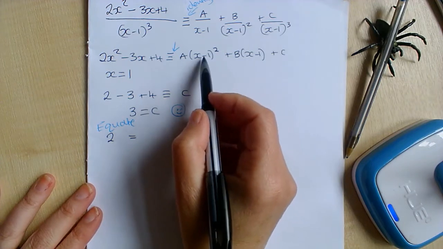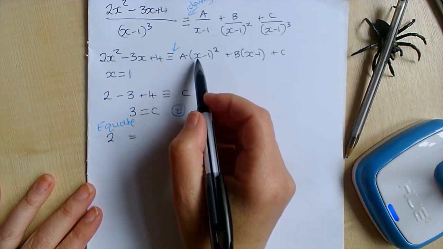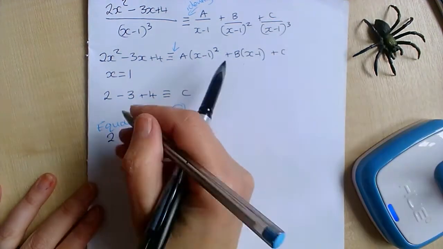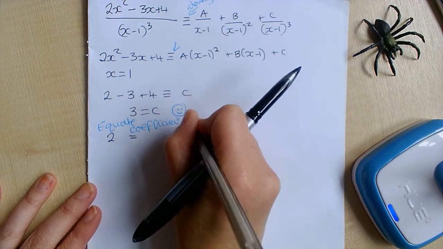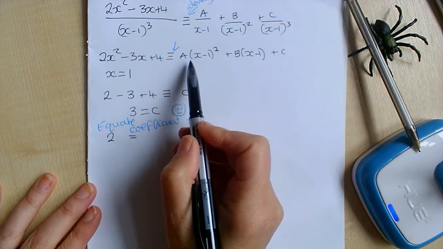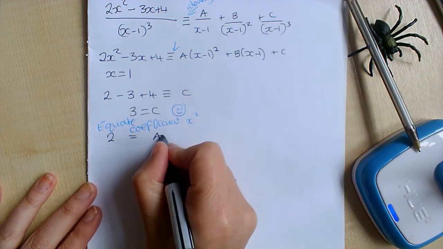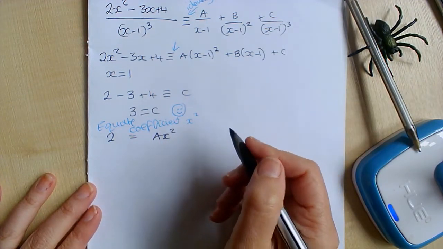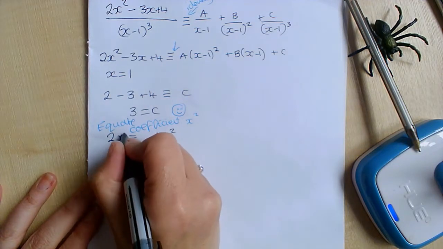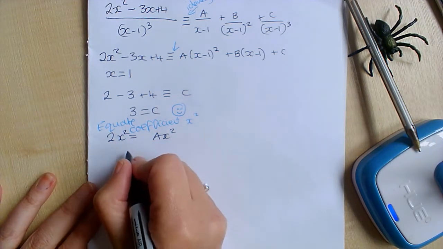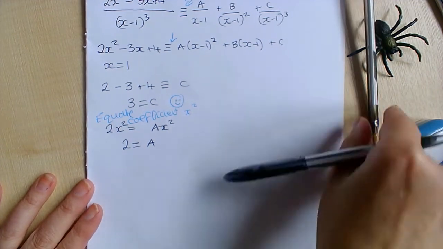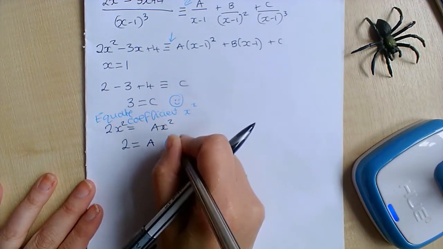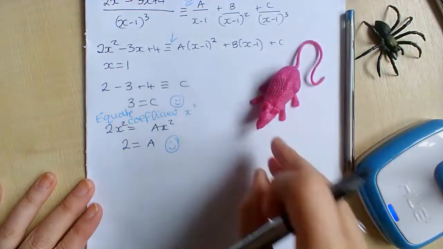On this side, I'm going to get x squared because it's going to be ax squared. It's a coefficient, so we just want a. So we've got a equal to 2. Excellent. And then another smiley face because they're important.